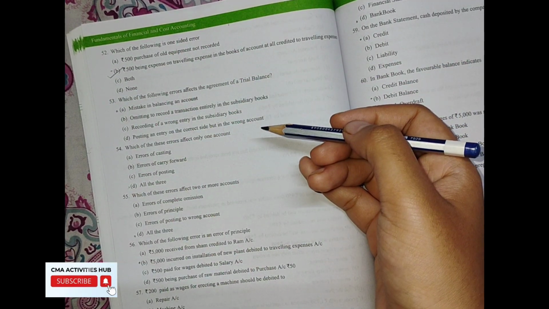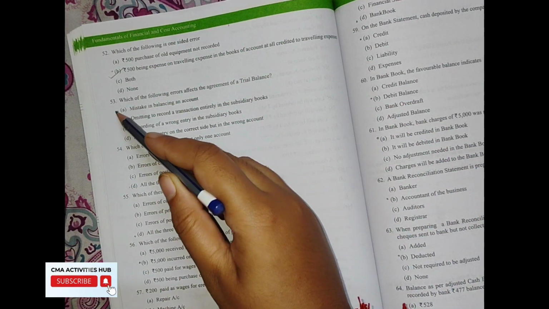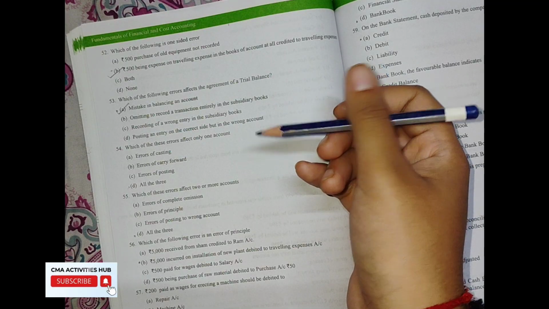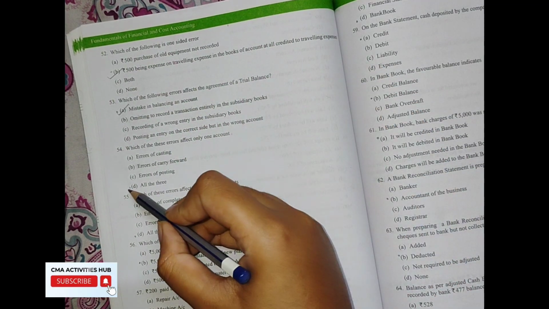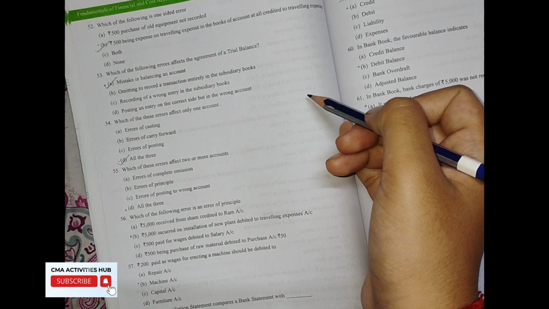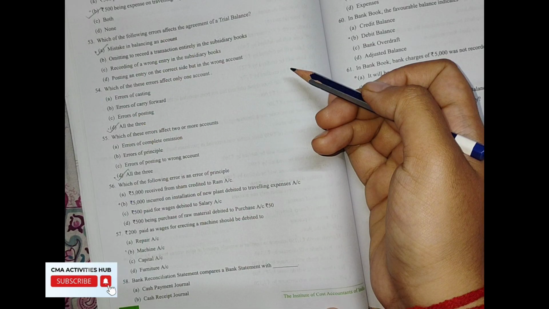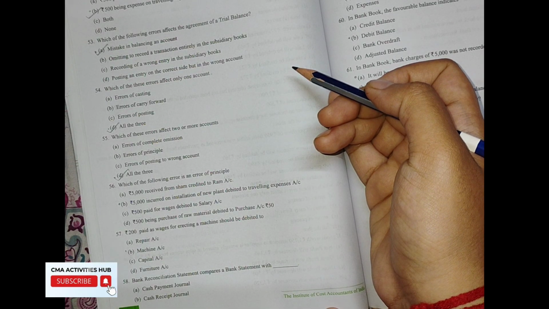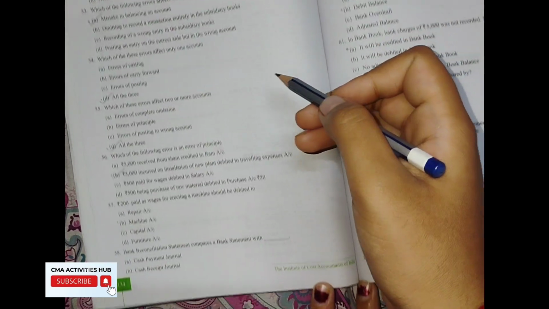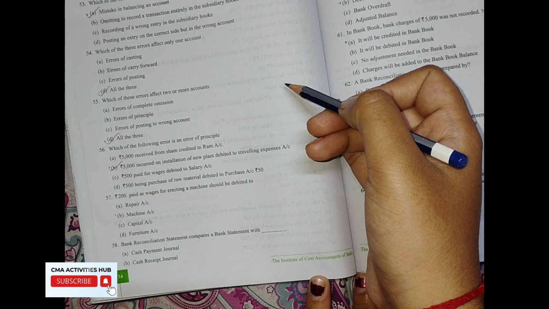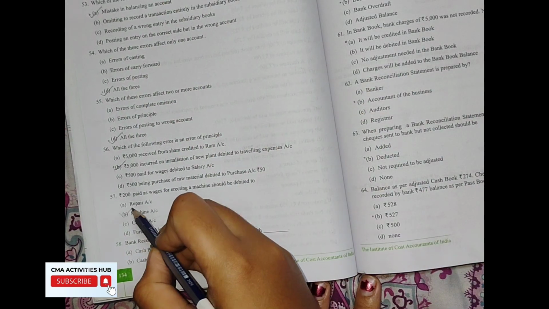Which of the following errors affects the agreement of a trial balance? Mistake in balancing an account. Which of these errors affect only one account? All of three. Which of these errors affect two or more accounts? All of three. Which of the following error is an error of principle? Rupees 5,000 incurred on installation of new plant debited to travelling expenses account. Rupees 200 paid as wages for erecting a machine should be debited to machine account.